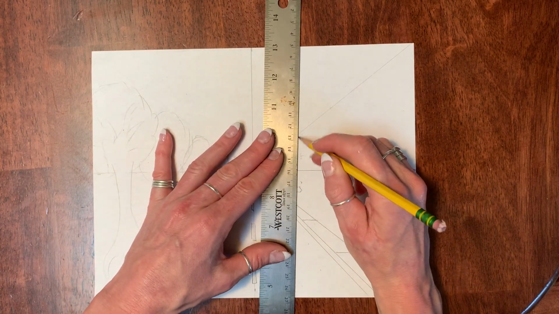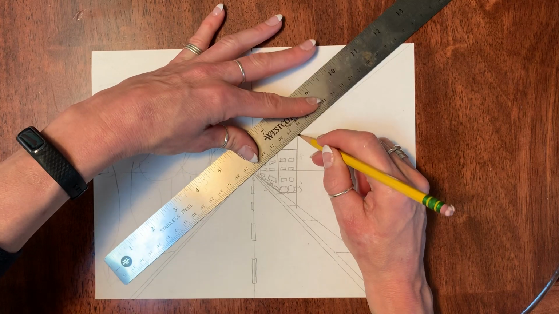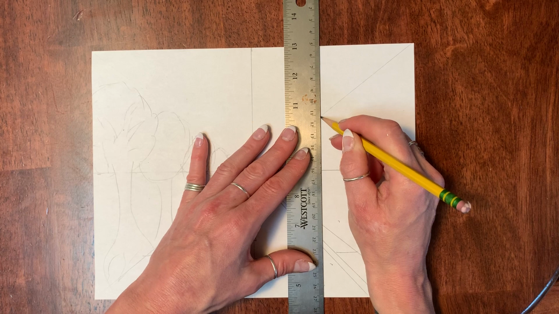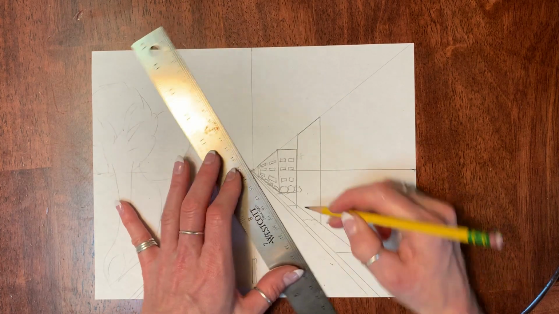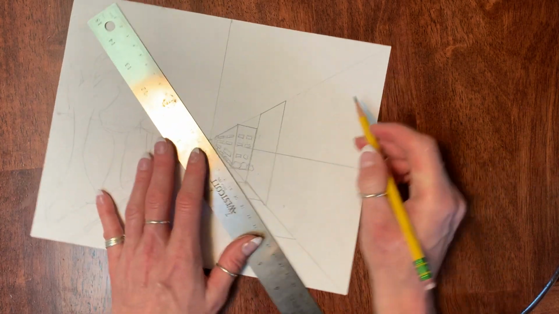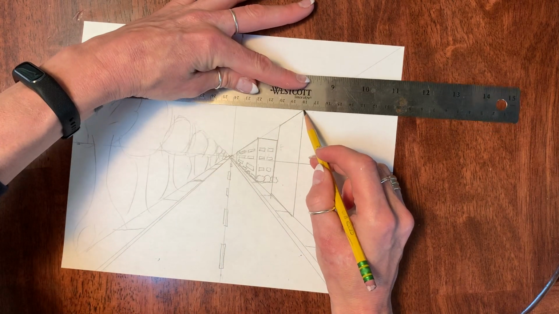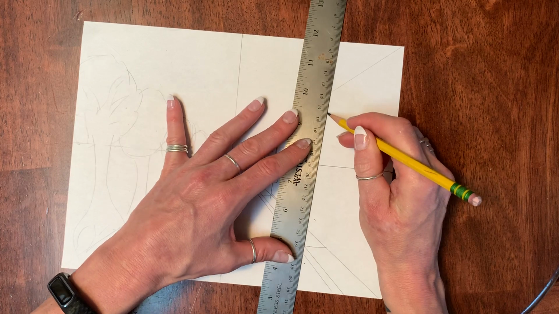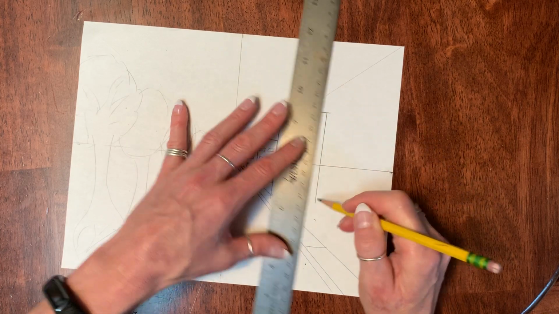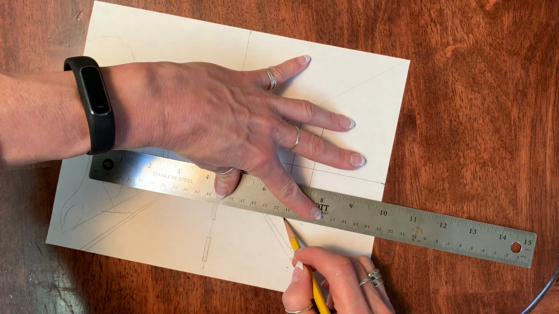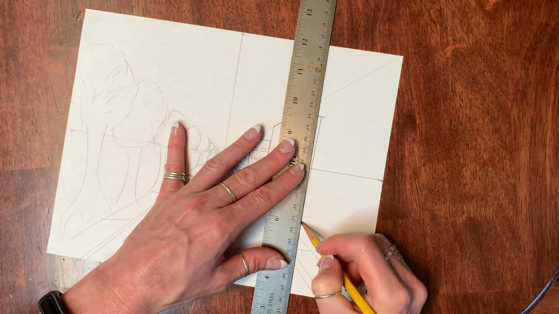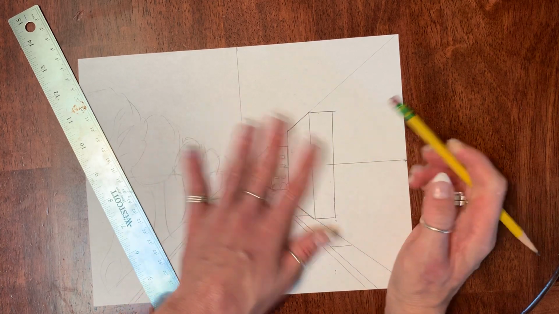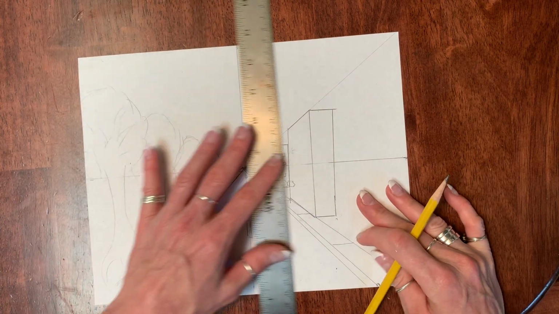Onward to the next building, vertical line, decide how wide, vertical line, there we have our building, okay. Straight across horizontally, down. So you get to the bottom, okay, like so, all right. You follow the same process until you get, obviously, to the edge of your paper.